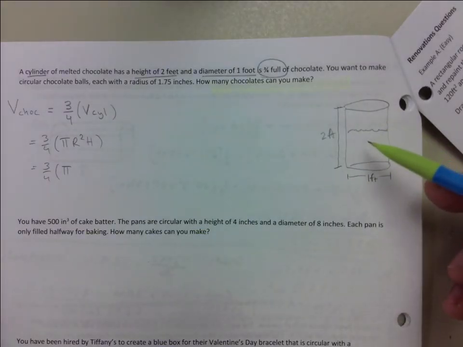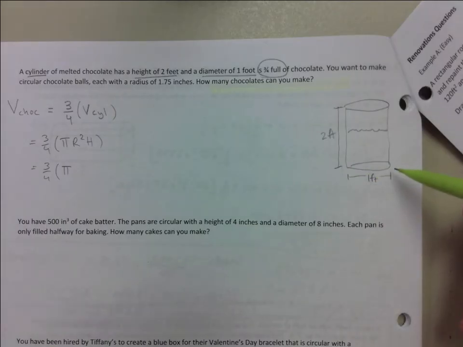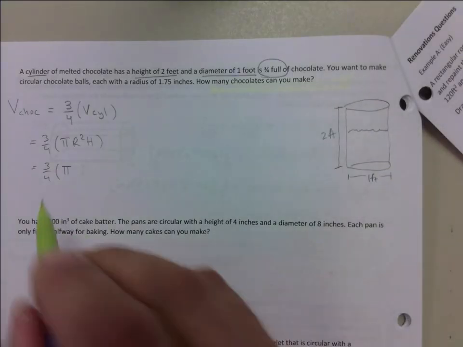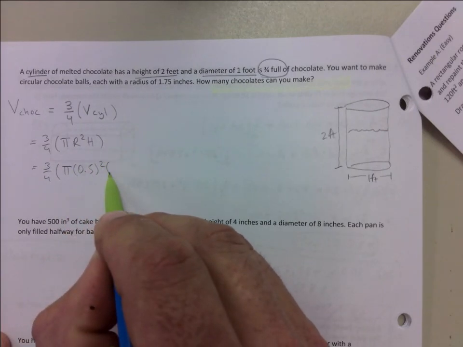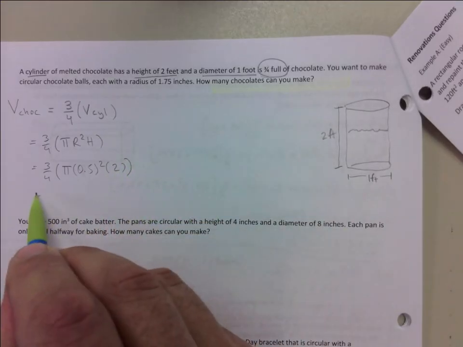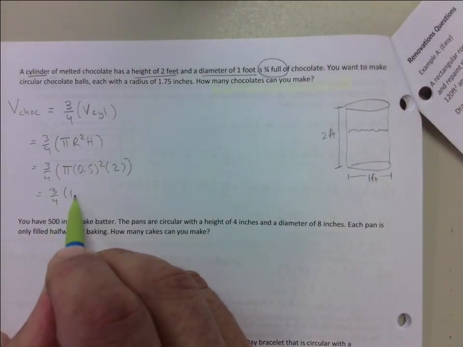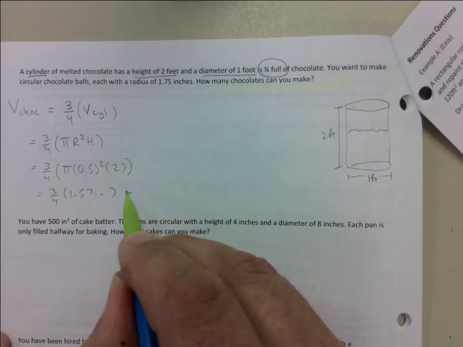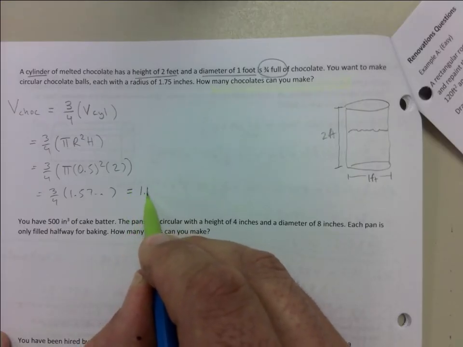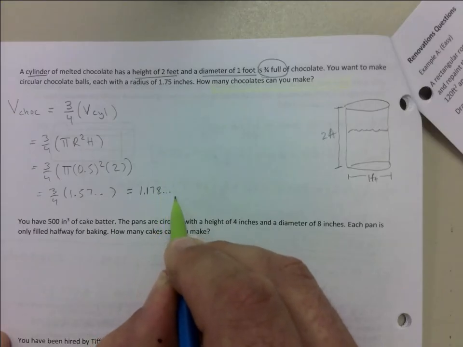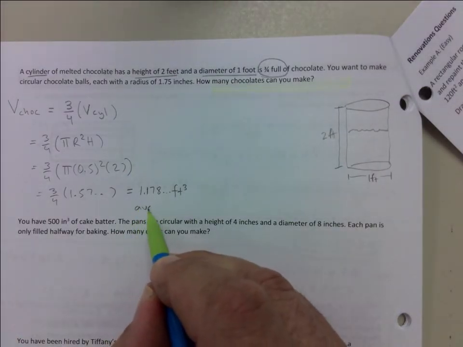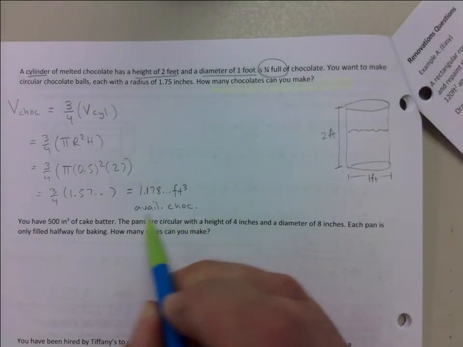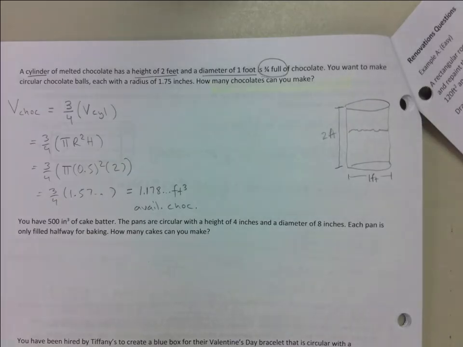And it's only 3/4 full, so we need to first figure out the volume of the full cylinder and then multiply it by 3/4 to figure out how much we actually have. So it's kind of like a twist there. Radius is 0.5. We square that, we multiply it by the height. There you have it. So that'd be 3/4 of 1.57 something, and that ends up being 1.178... cubic feet of chocolate available. So I will say this is available. It's not my answer yet, it's just part of it.